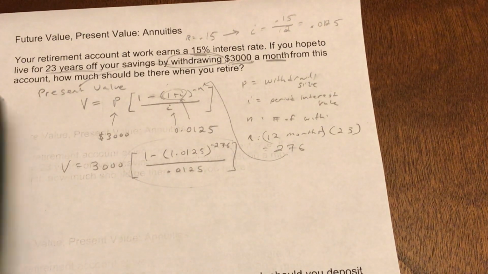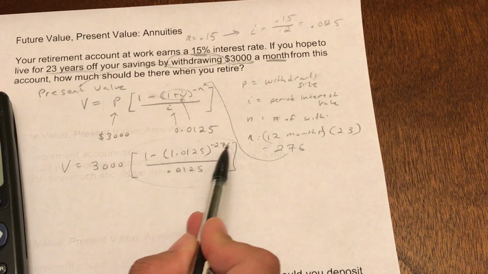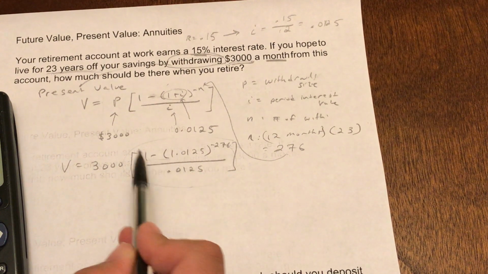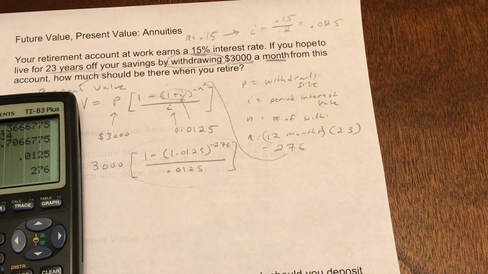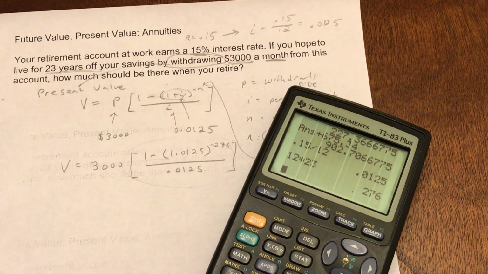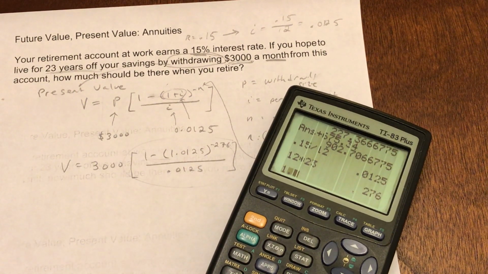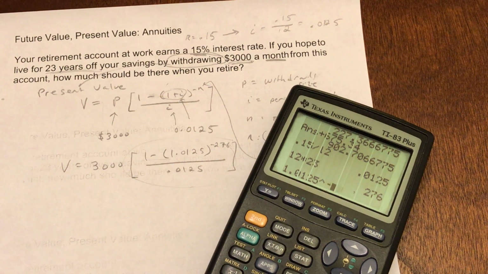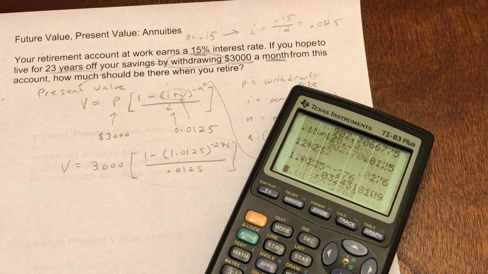So let's see. I like to focus on the complicated part of the problem first, which is the inside part here, and then kind of work my way out. So let's see, I have, try to make sure you can see this, 1.0125 raised to the negative 276.